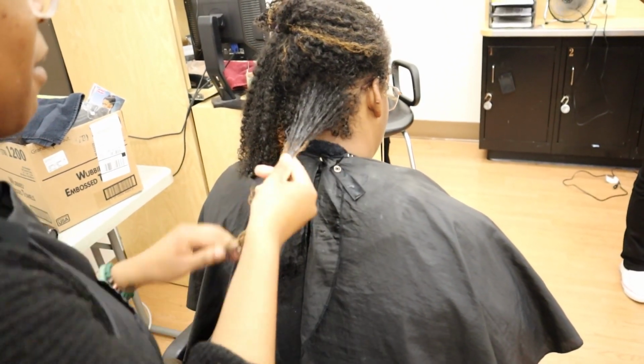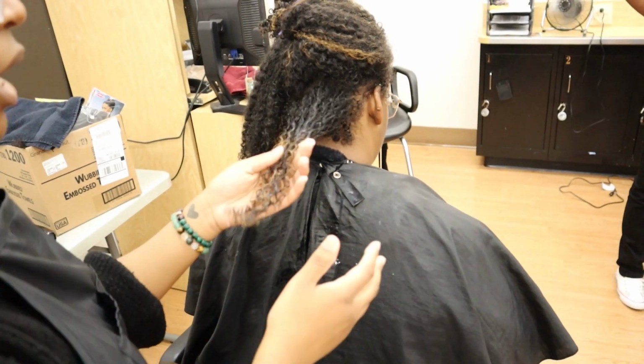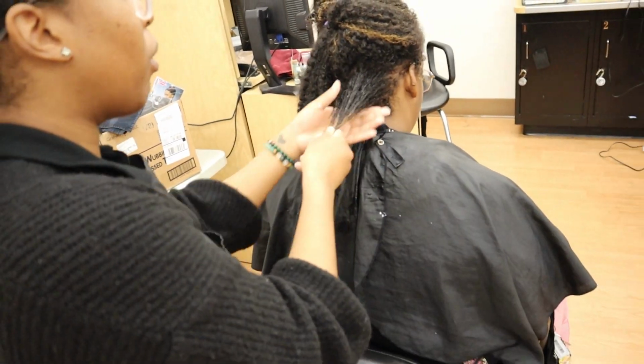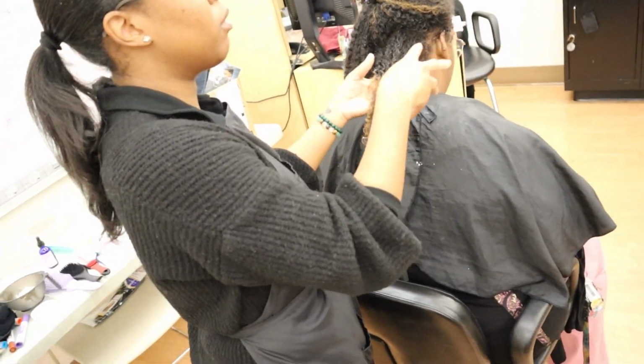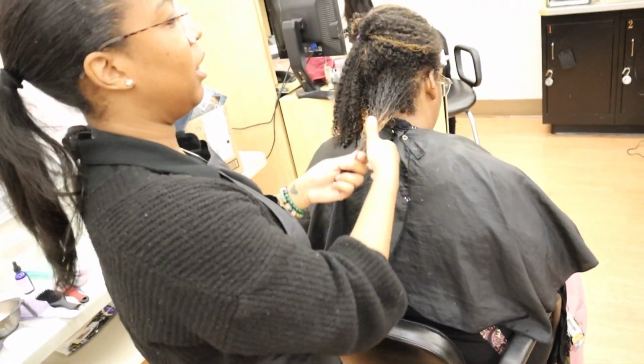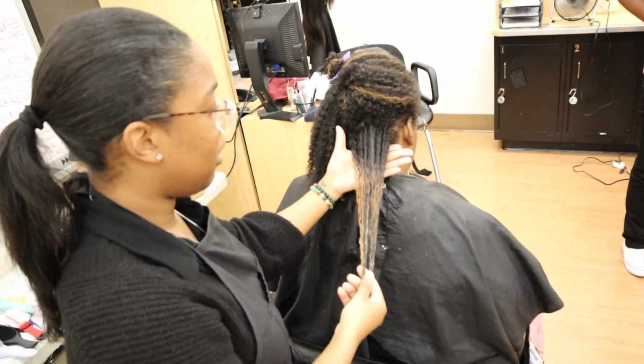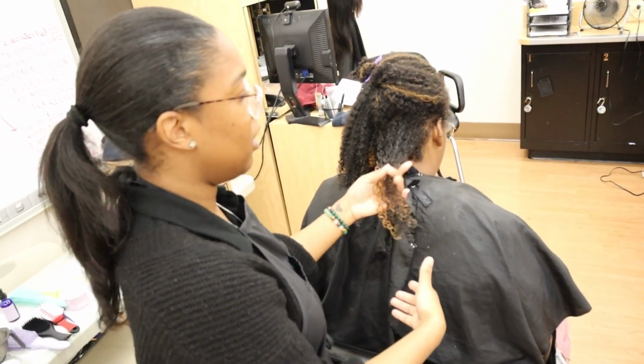Now this part, you see how much I put on her hair? I'm not going to put any more of the cream on her hair. If I feel like I need more product, I just add a little more water. It's going to make the product come alive a little bit, loosen it up more. So you see how I already just did that. I put it on there and you see it's separating already.